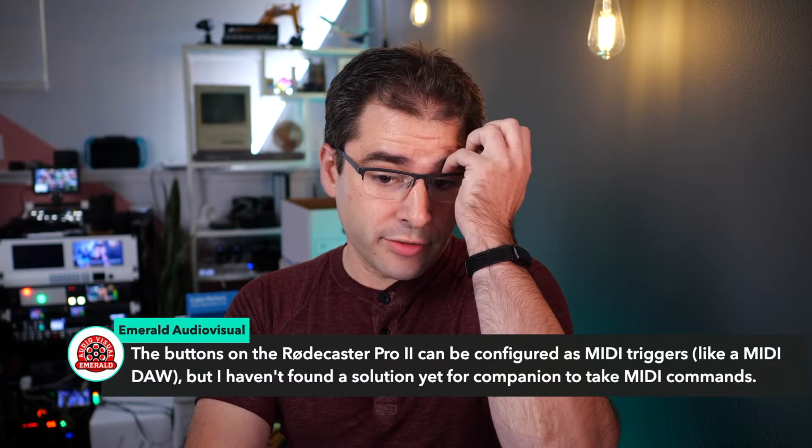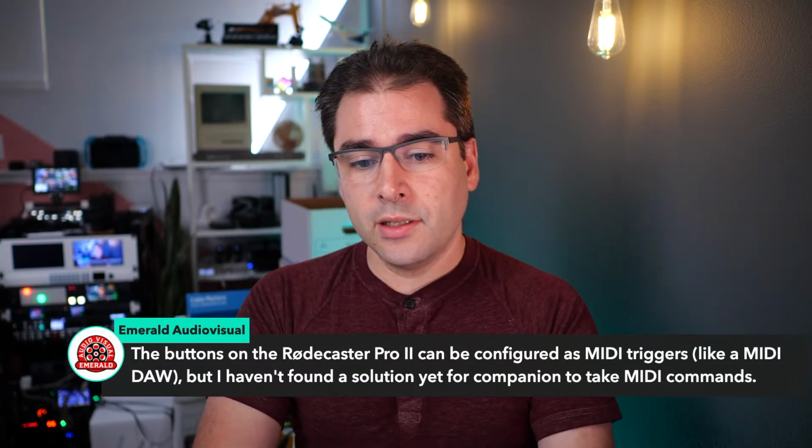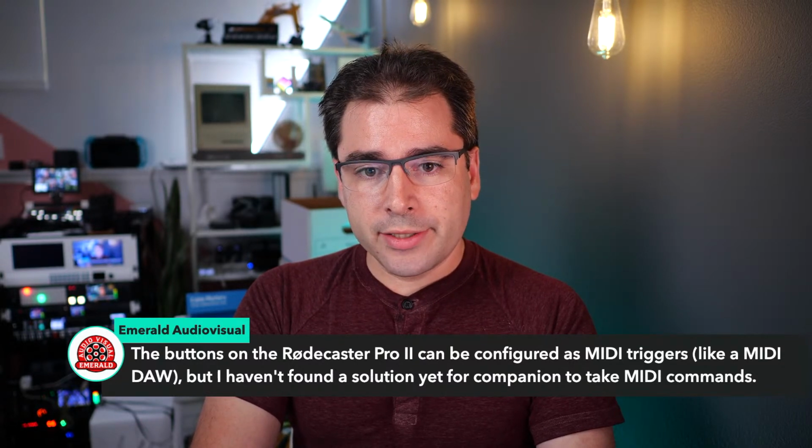The buttons on the Rodecaster Pro 2 can be configured as MIDI triggers, but haven't found a solution yet for Companion to take MIDI commands. You can probably run a MIDI to OSC converter and then send that into Companion. A little bit roundabout, but that might work. I'll have to try that. I think that'd be a good trick.